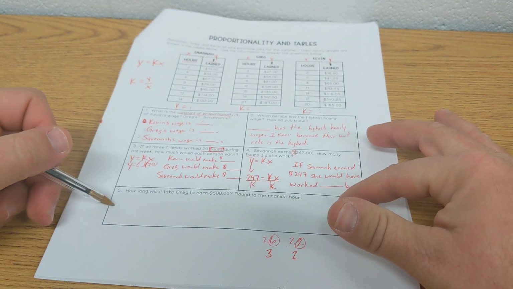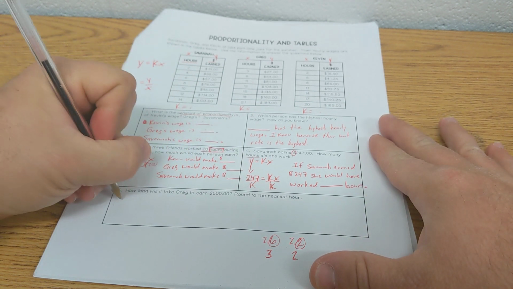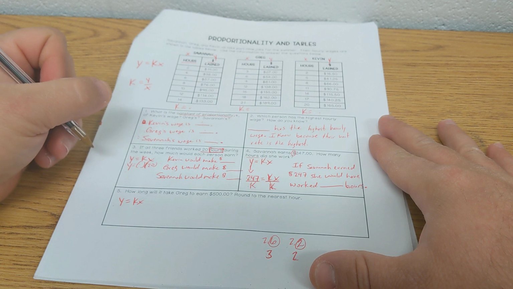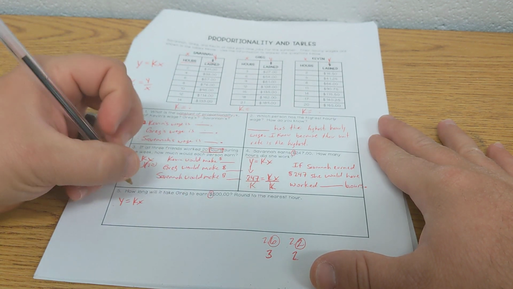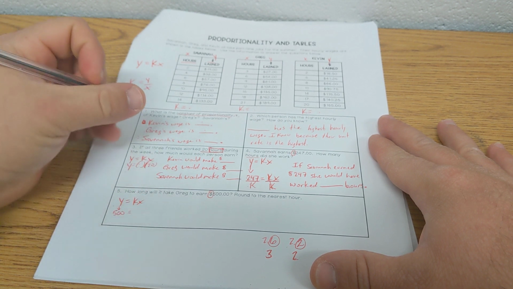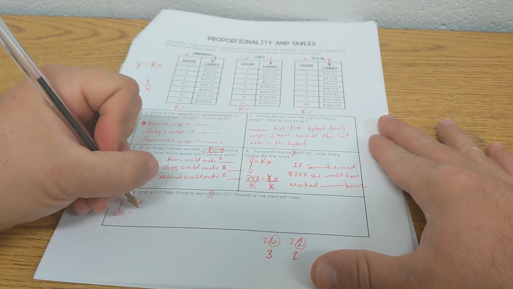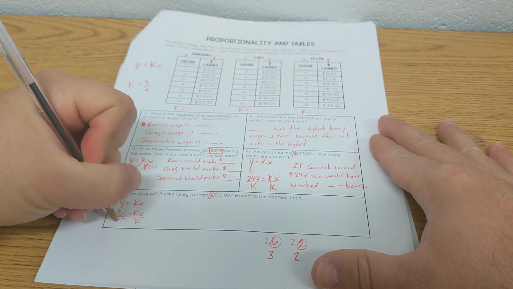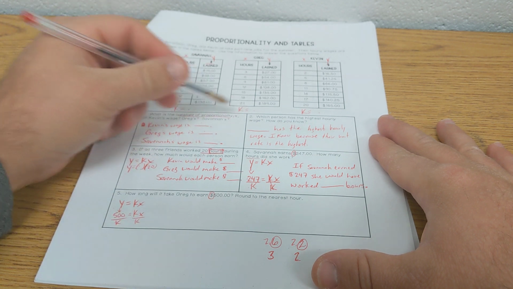Now, you do number 5 the same way we do this one right here. We'll use this equation, y is equal to kx. We know how much money he earns, so we put that in for our y. We know his k value because we did it up here, and we've written it down. So whatever that k value is, and then 500 divided by the k value.